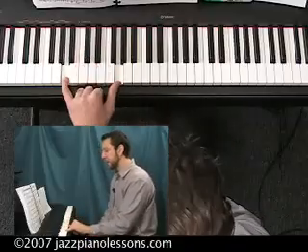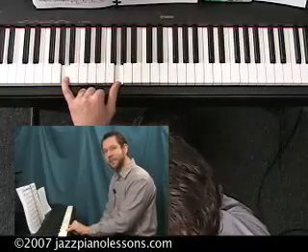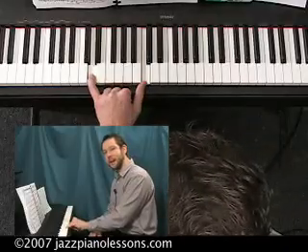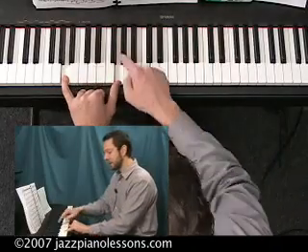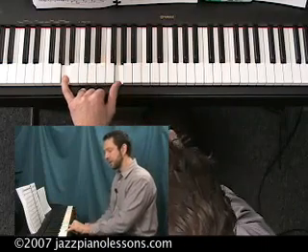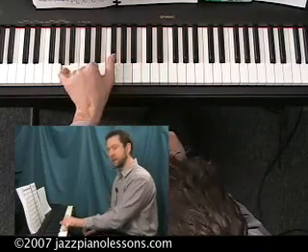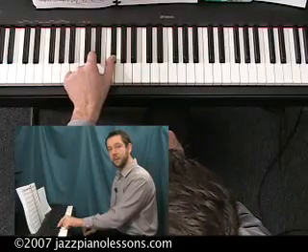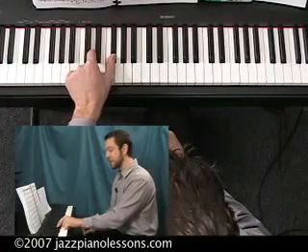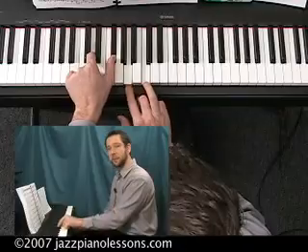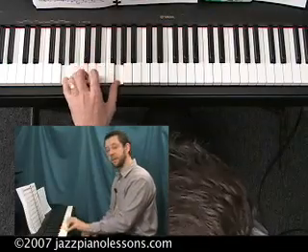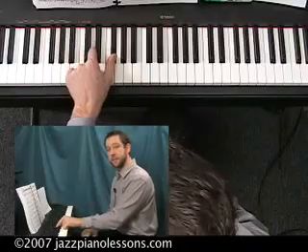So when we go to D7, there's an easier way rather than having to move all the way up to D7 like that. Notice how close we are to the root and the 3rd. We could just move this finger, the thumb, down to the 3rd, and then play the root with our 2nd finger. So for D7, I'm playing a root 3rd here. So A minor 7, root 7, then D7, root 3rd.